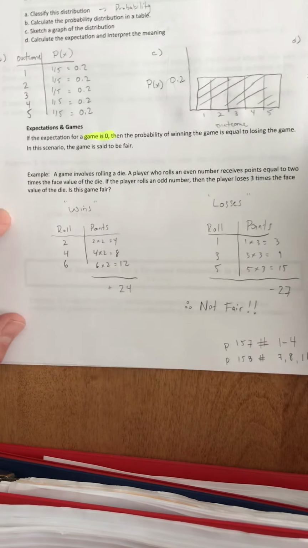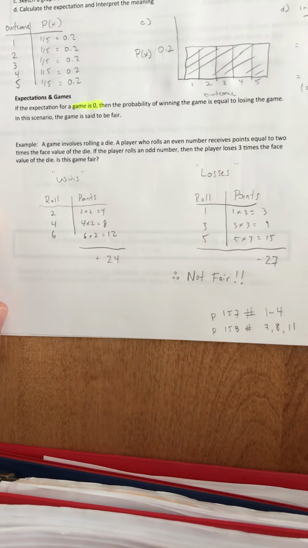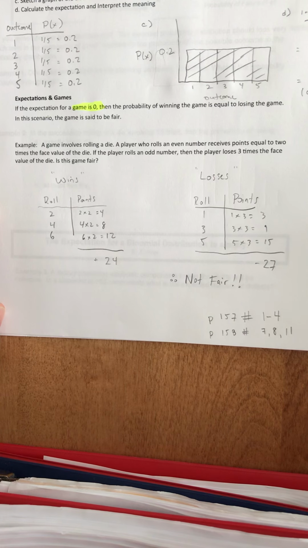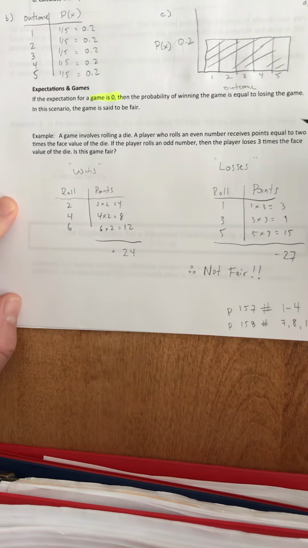Okay, so here's the example for today. A game involving rolling a dice. A player who rolls an even number receives points equal to 2 times the number. If you roll an odd number, you lose 3 times the value of whatever you roll. Is this game fair?